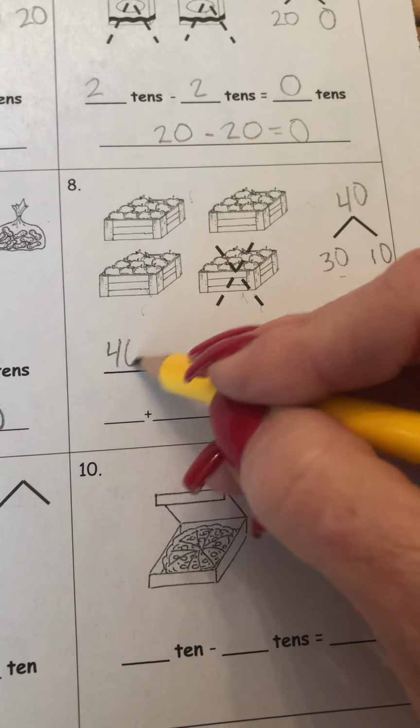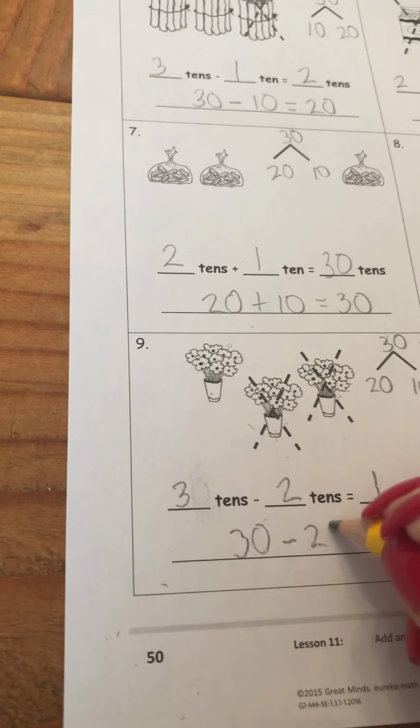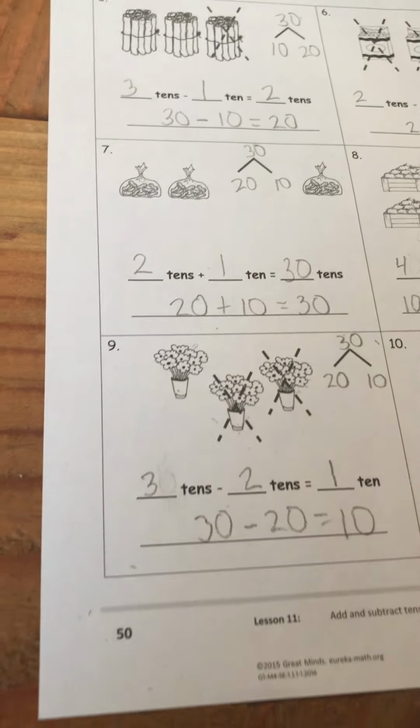3 10s take away 2 10s equals how many tens? Just one. Very good. Now I can do it. 30 take away 20 equals 10. All right, let's see what we're doing here. Now I'm totally confused. There's only one box of pizza with 10 slices. So what goes in the top of my number bond? It has to be 10, right?